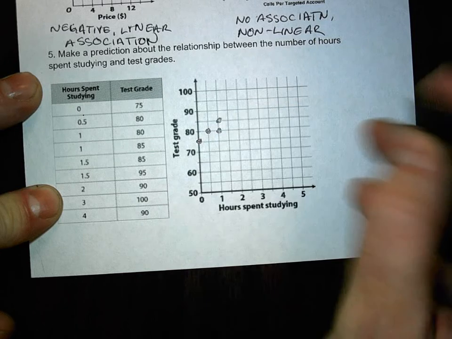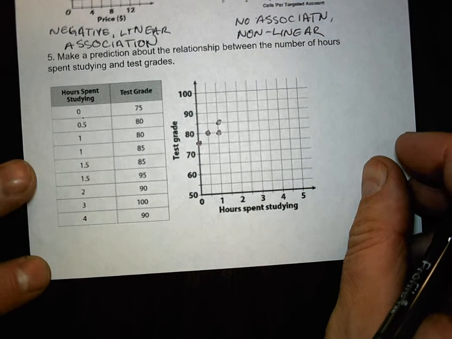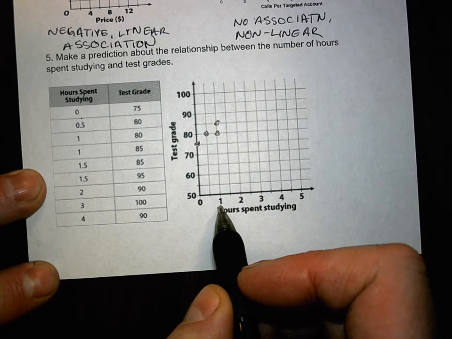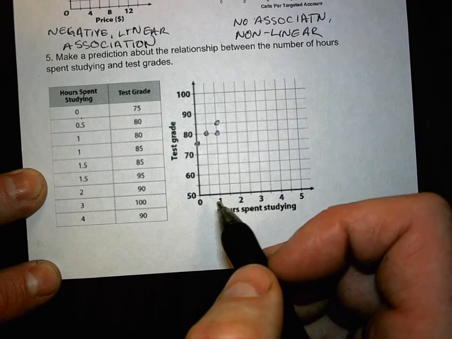Is this a function? No. Why? Because 1 hour spent studying does not always give you the same grade.